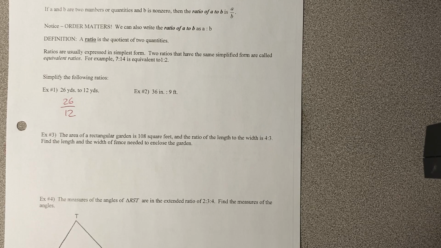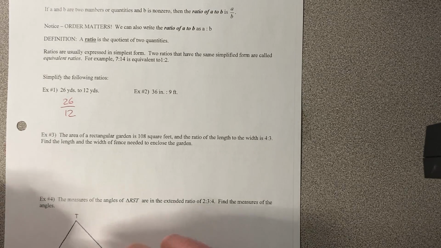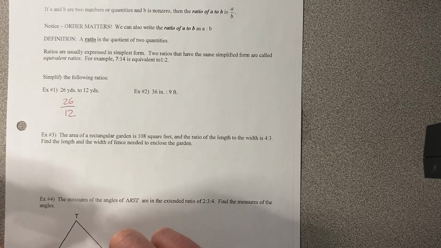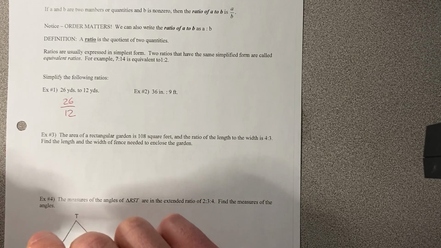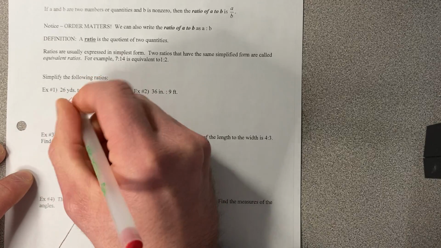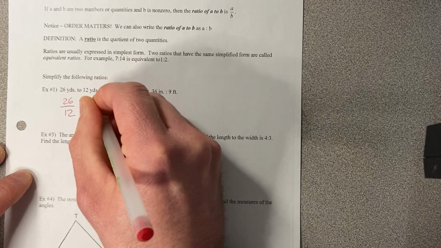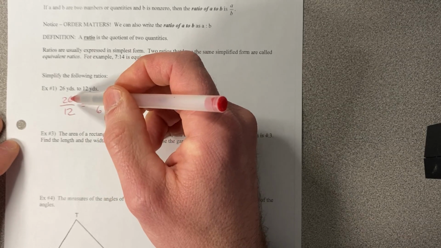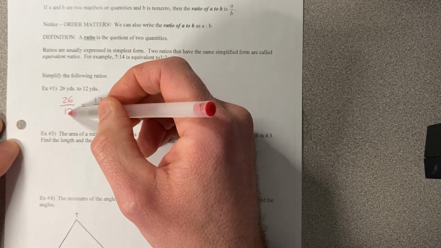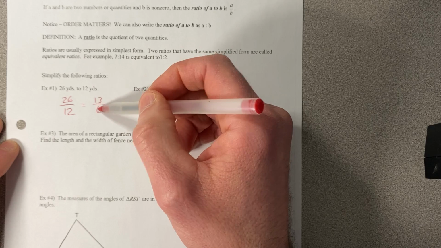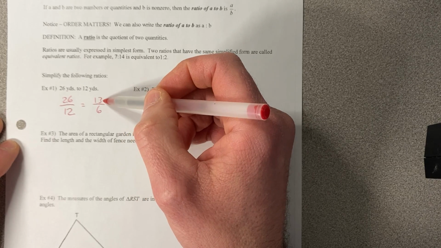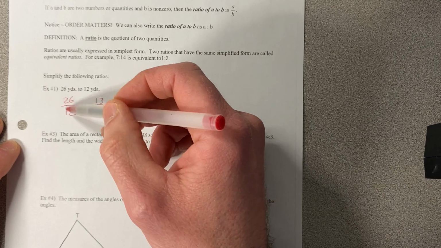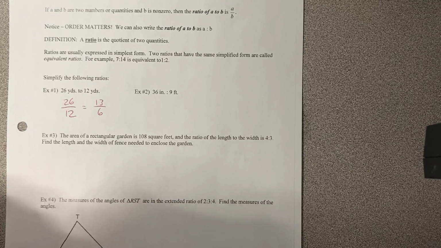What is 26 divided by 12? Yeah, it doesn't divide nicely, so we're going to have to reduce it, right? I'd say do it by 2. 13 over 6. So we started with these actual values, but our ratio is something smaller. And notice to go back, we would times by 2 to each one to go back to the original values.